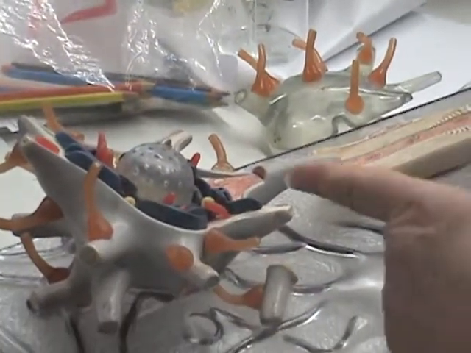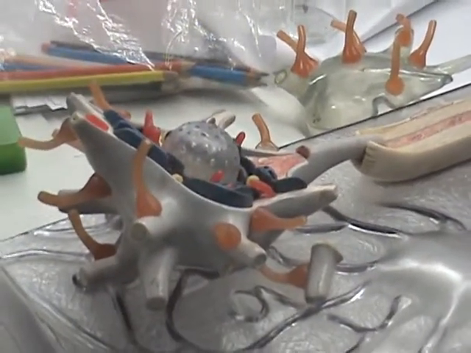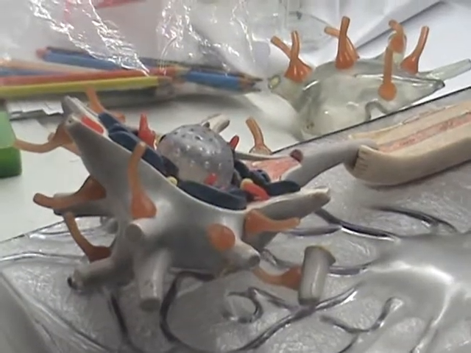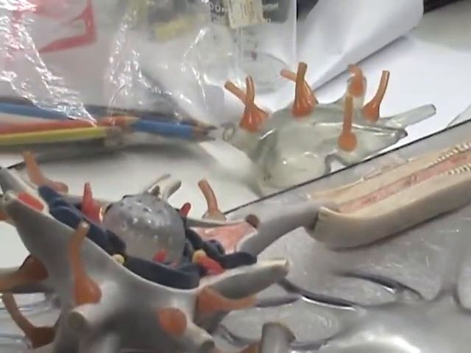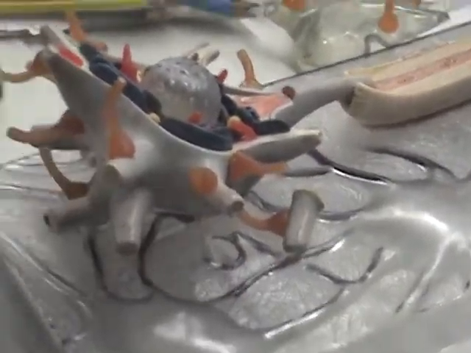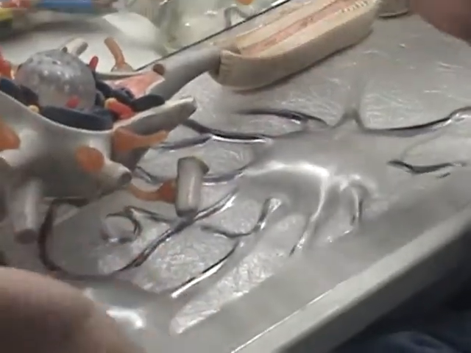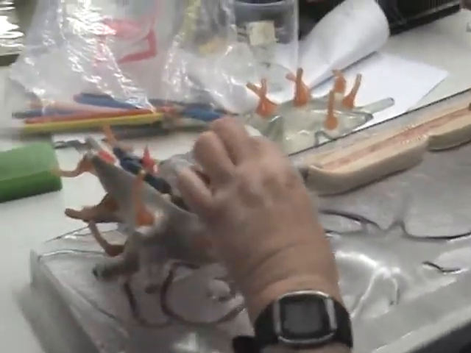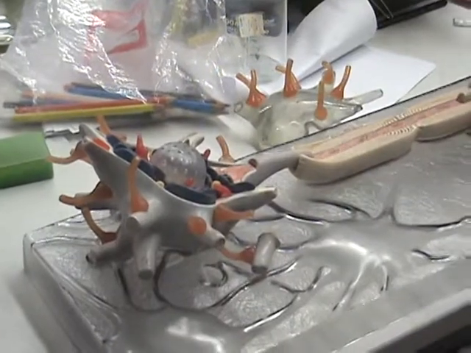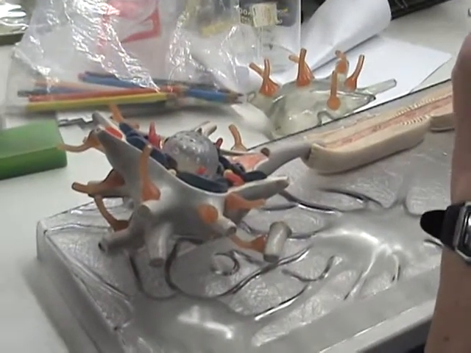How many processes do you see sticking out of that cell body? Lots. So this is multipolar. Never mind in or out, just in general. Some in, some out, but they're all sticking out. If you only have one, then you're unipolar.